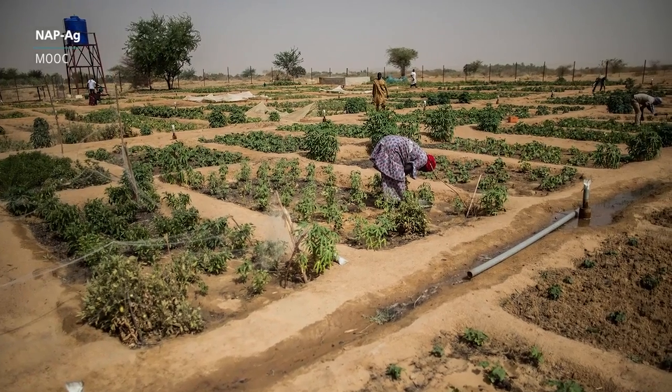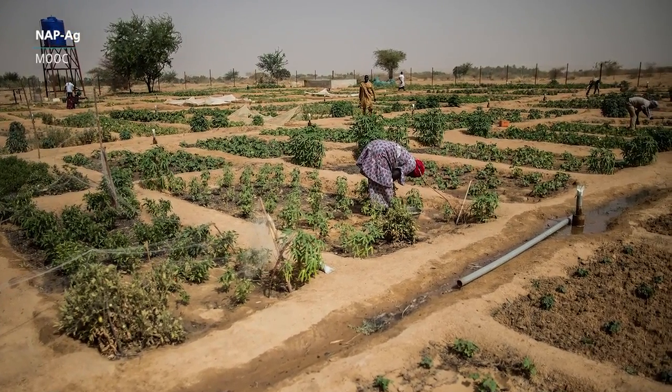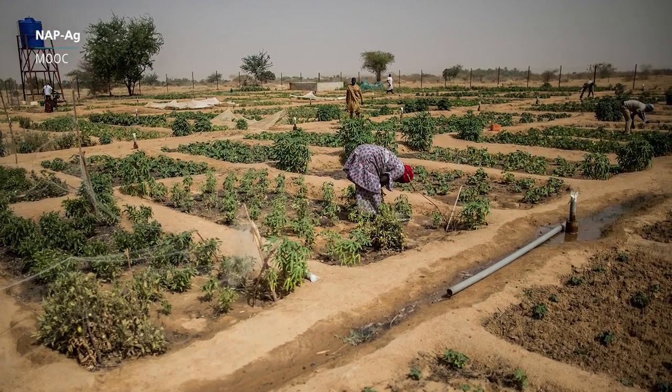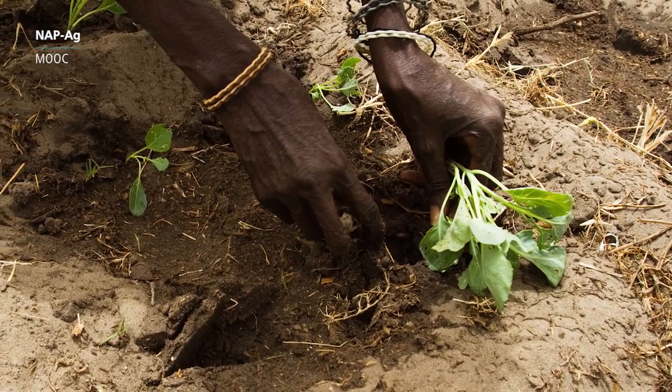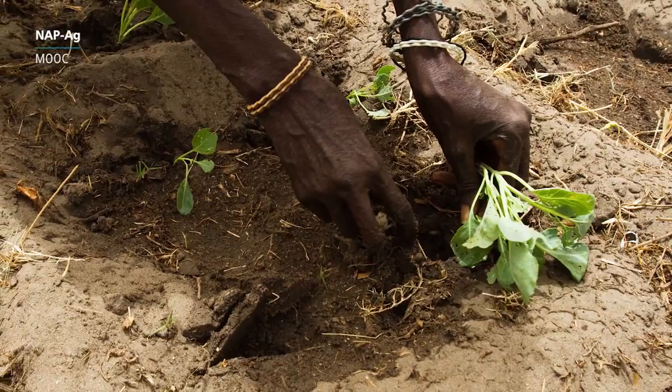We will then turn to agriculture and how this sector specifically becomes part of a country's medium to long-term process for adapting to climate change.